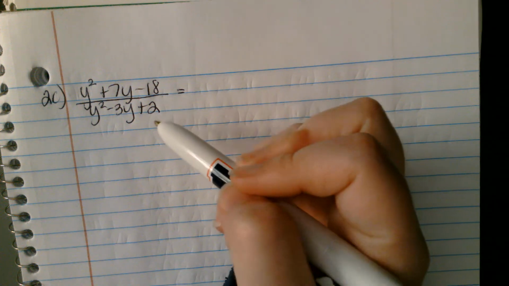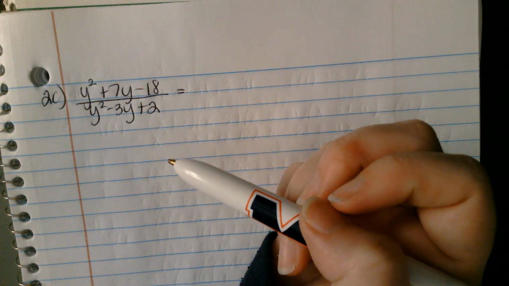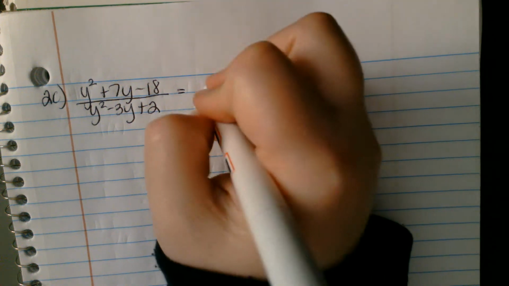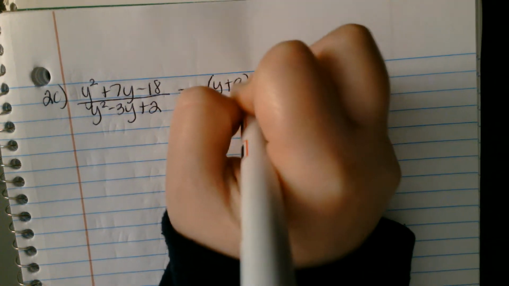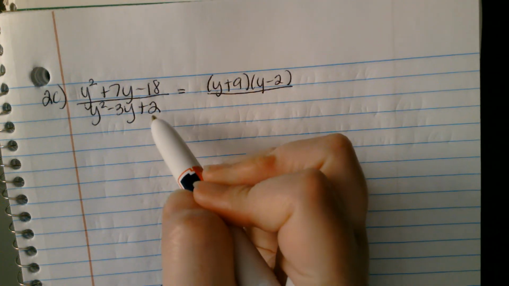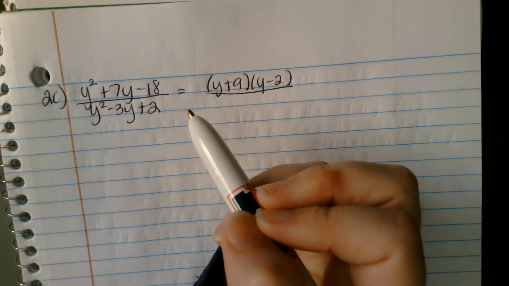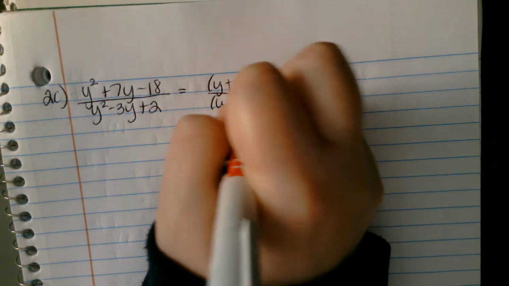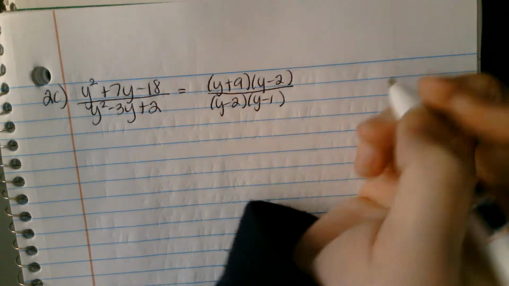Two numbers that multiply to 18 that are going to add to 7, or subtract to 7, sorry, because this is a negative, so we have a positive 9 and a minus 2. For the denominator, multiply to 2 and add to negative 3, we'll have negative 2 and negative 1. So y minus 2 and y minus 1.